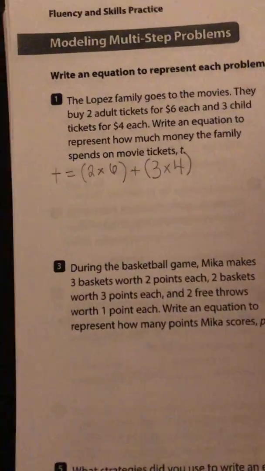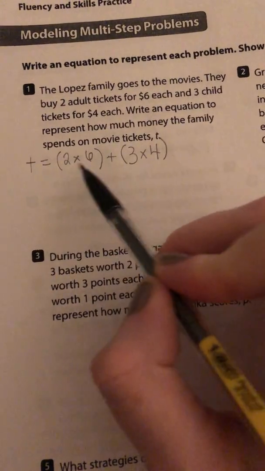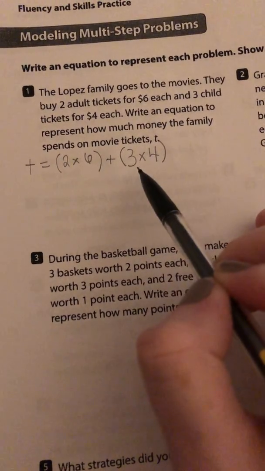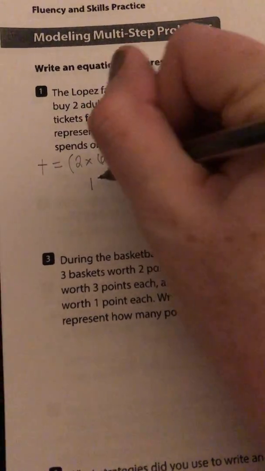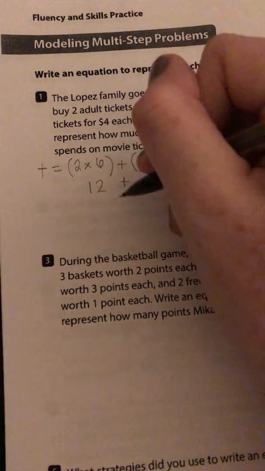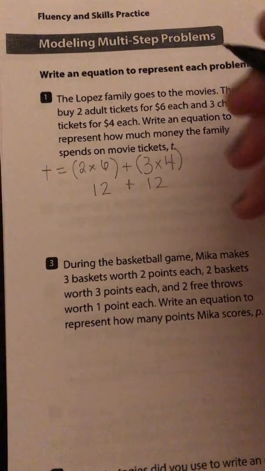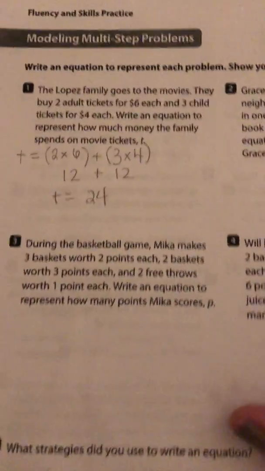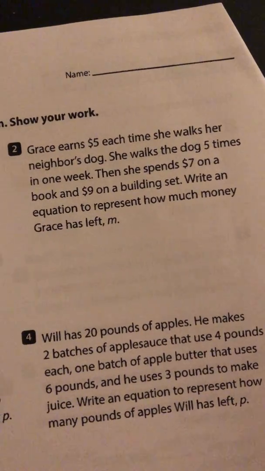Now the answer key might be a little bit different, but I feel like this is how I taught it to you. So our equation now says T, tickets, equals 2 times 6 plus 3 times 4. Because like I said, we're buying 2 adult tickets for $6 and 3 kid tickets for $4. And then we just do it in order. So 2 times 6 would be $12 plus, and remember how we bring it down, and then 3 times 4 is also 12. And now we have to add. So 12 plus 12 is 24. T equals 24.